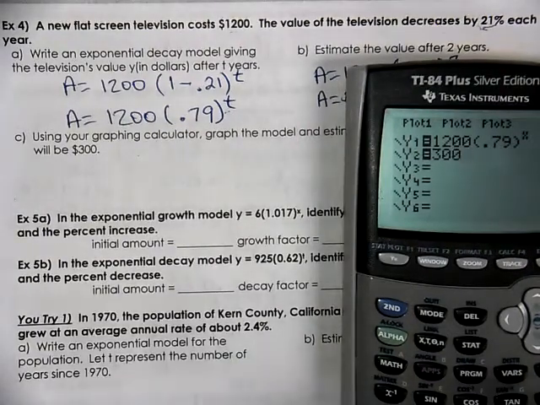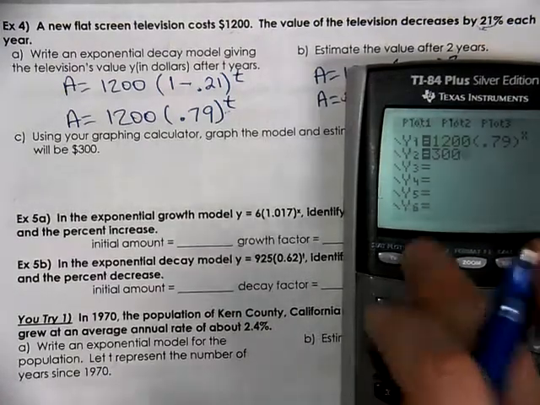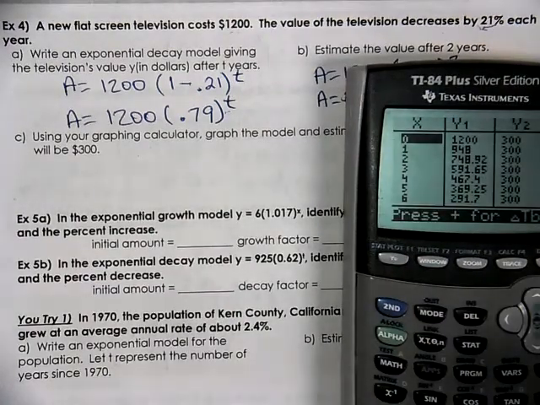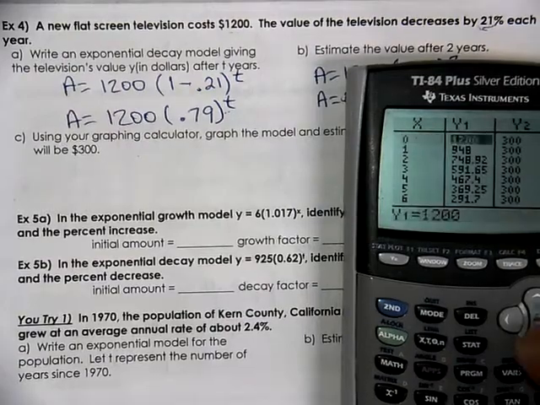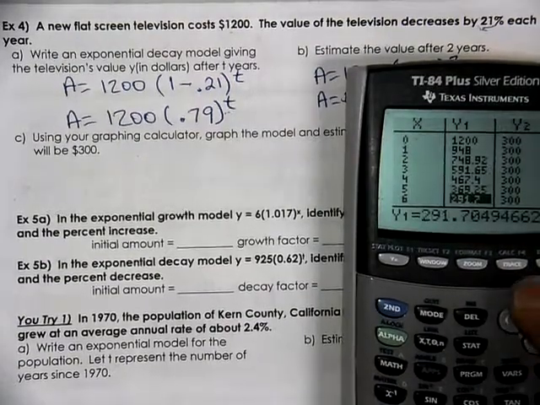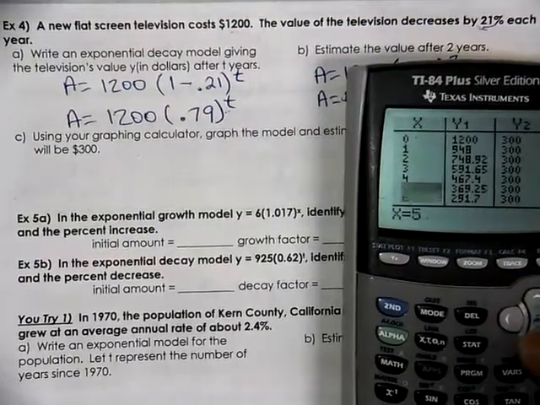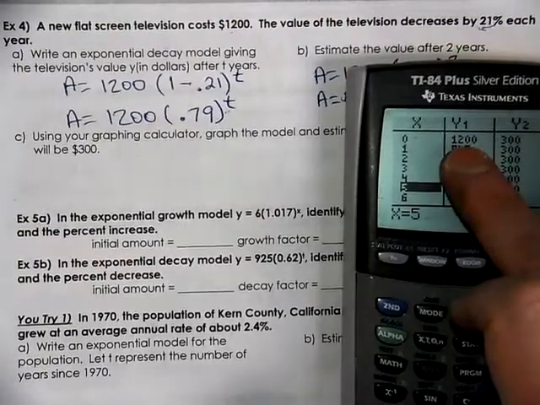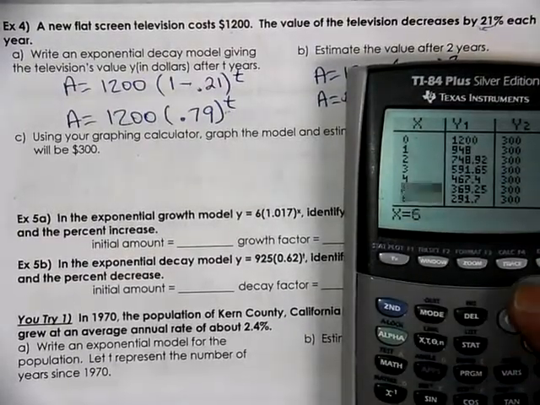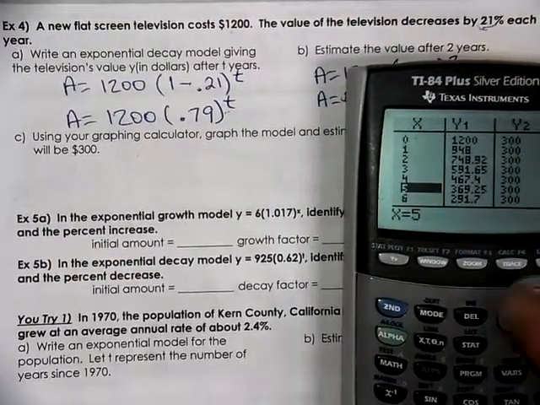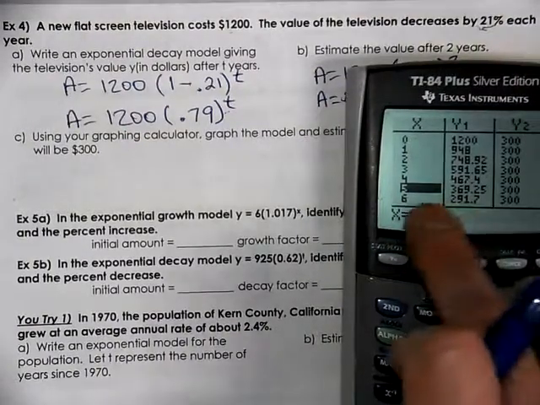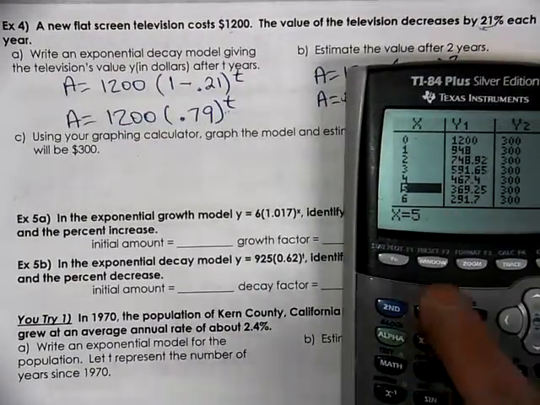Now, if you look at the table first, we can decide what to change our window to. So we're going to change our window. It looks like our answer is going to be somewhere around 5. We have maximum values up at 1200, and then it'll be working its way down. Our x value will be somewhere around 5 or 6.